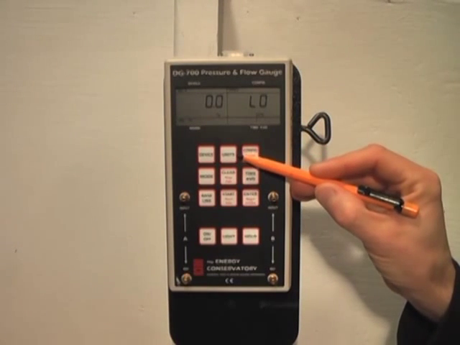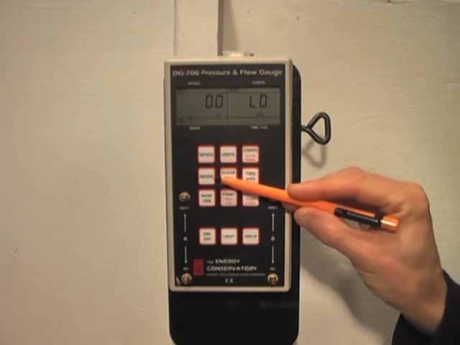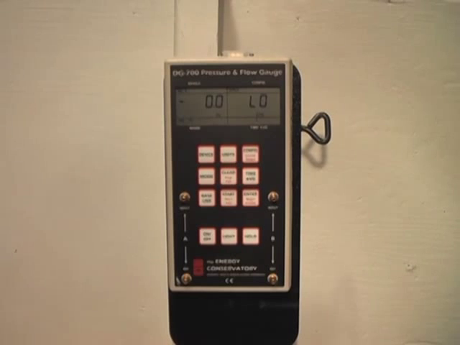I suggest you toggle through units in different mode settings just to familiarize yourself with the gauge and so you can return to your desired units if for some reason the unit selection changes.